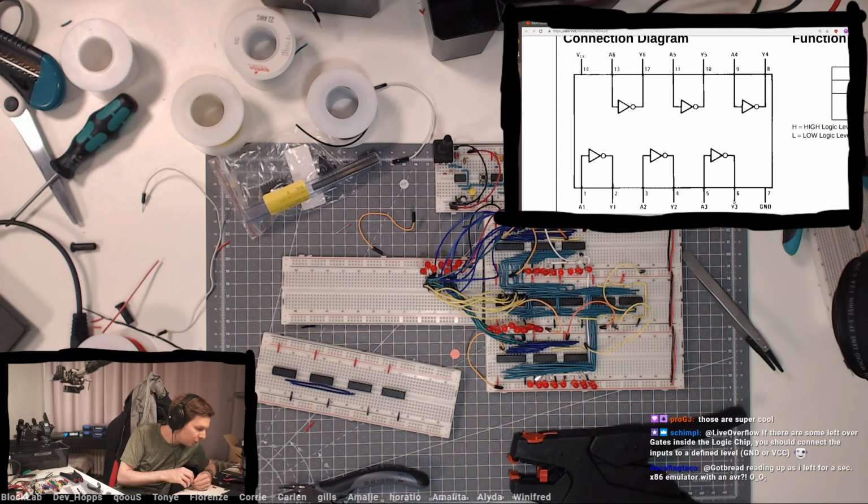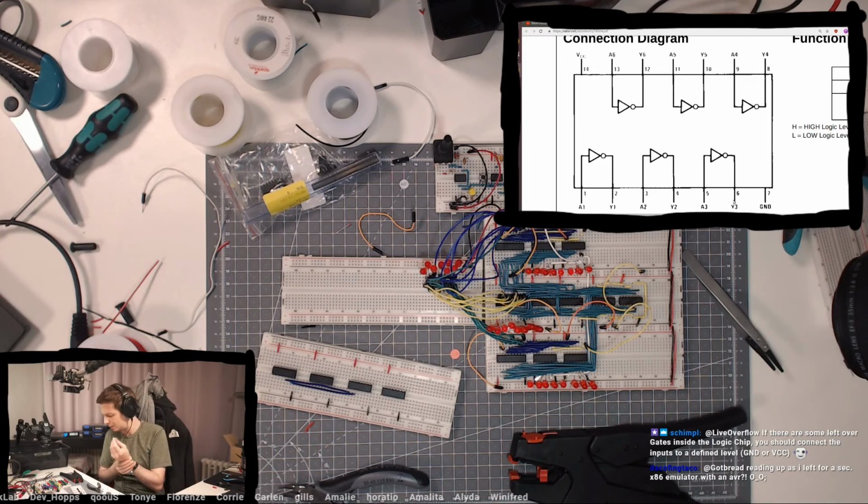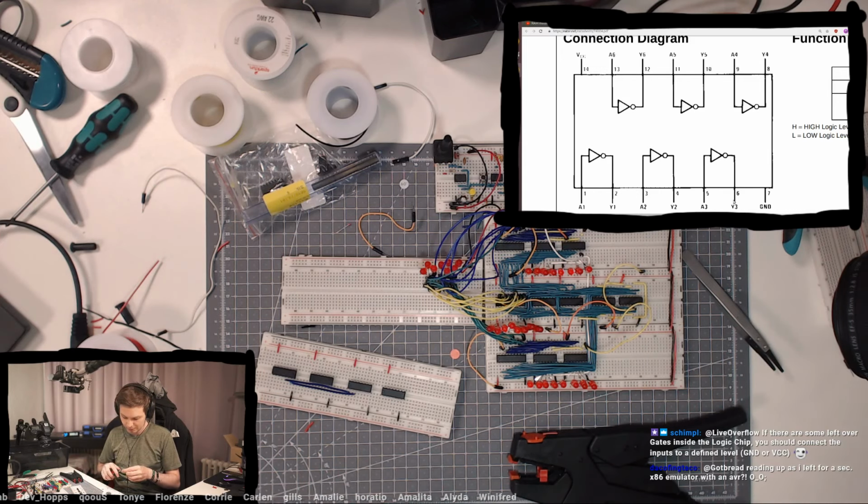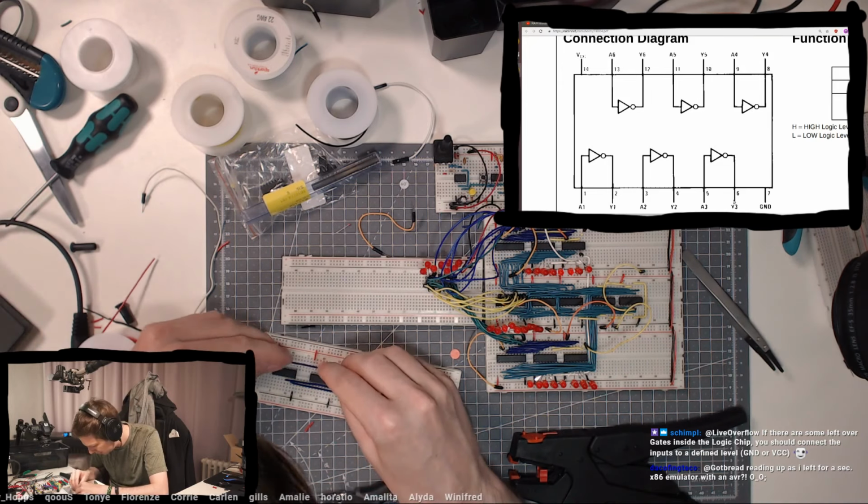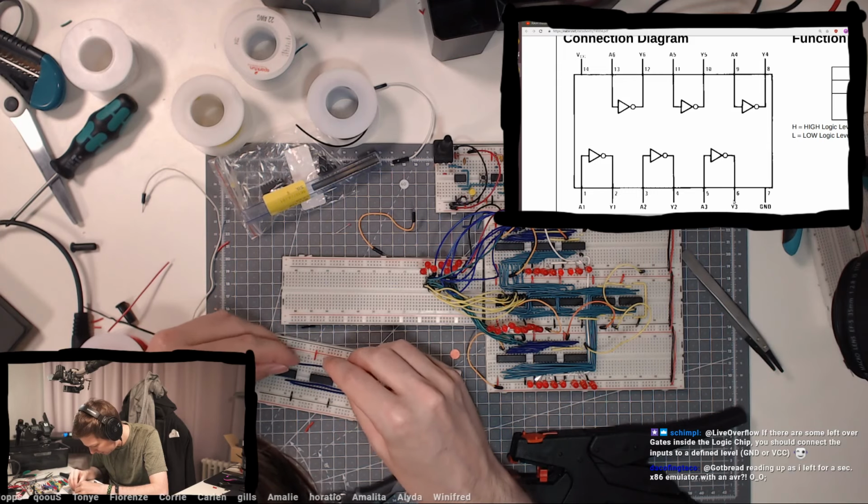If there are some leftover gates inside the logic, you should connect the inputs to a defined level. Okay, I guess it makes sense. Does it make sense? I guess. Okay, we can do that.